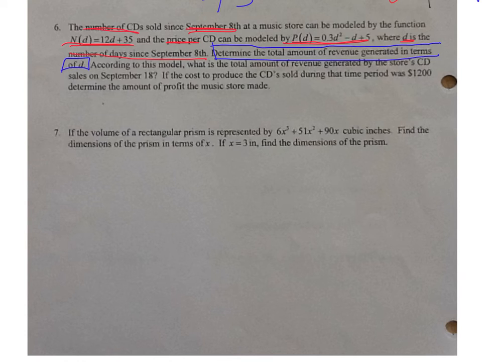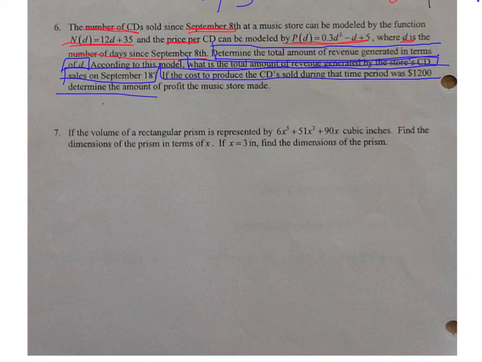According to this model, here's another one. What is the total amount of revenue generated by the store's CD sales on September 18th? And then we have to do, if the cost of the CDs sold during this time period was $1,200, determine the amount of profit that was made. So we have 3 things to do.